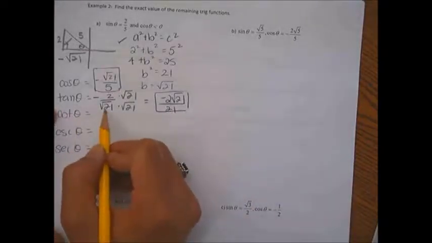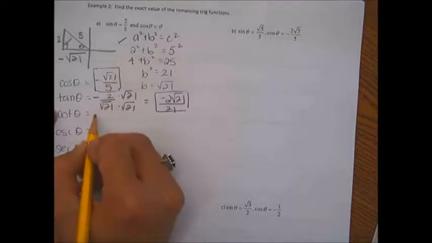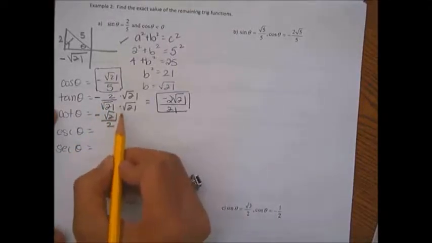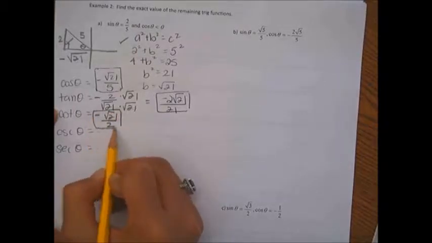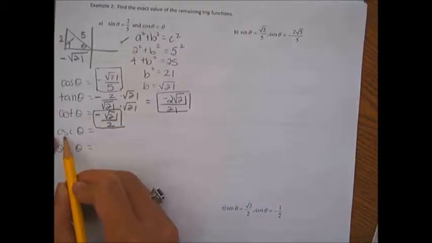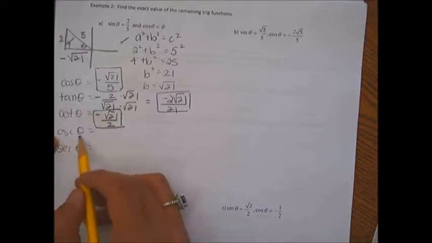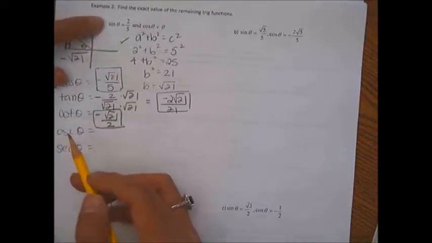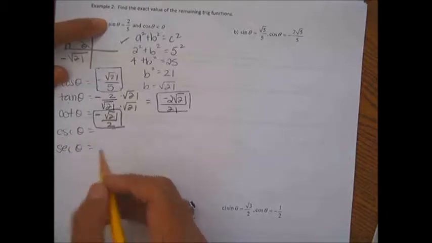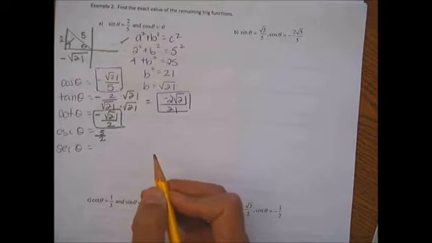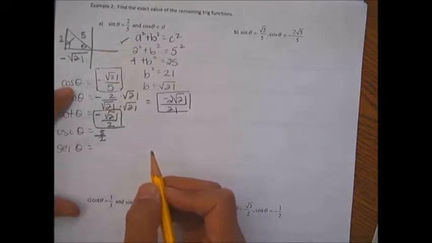Cotangent, I'm just going to take the reciprocal of tangent, so negative root 21 over 2. And I don't need to do any work because it's already rationalized. Cosecant is going to be the reciprocal of sine. And sine is 2 over 5, so cosecant is going to be 5 over 2. Secant is going to be the reciprocal of cosine.